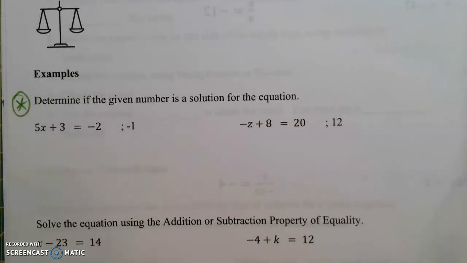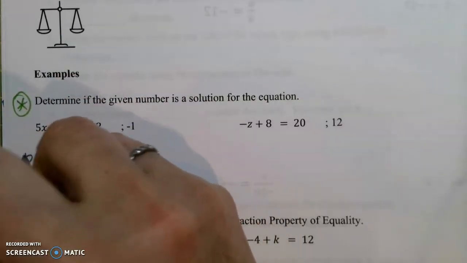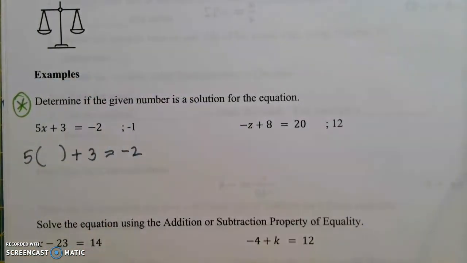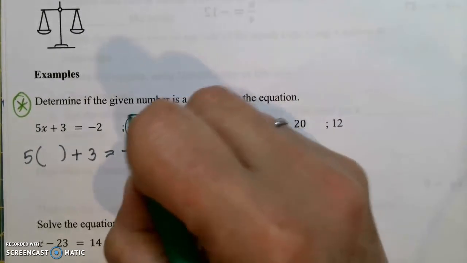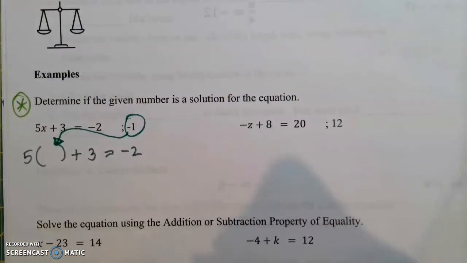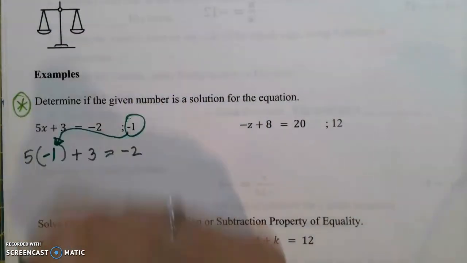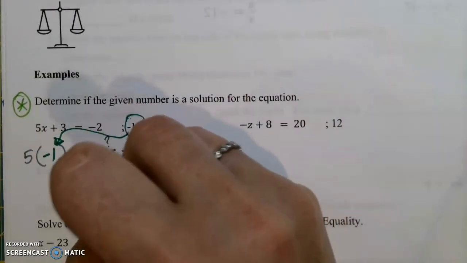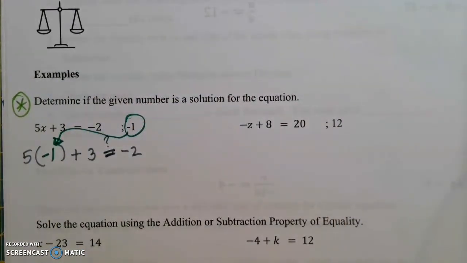When we're substituting in a value, you are going to write down the equation, except with parentheses around where that variable is. Then we're going to use the given number and see if it's a solution by plugging it in there for -1. Now, the other thing that I do when I am checking to see if a solution works, when I don't know if it does or not, is remind myself that I am checking by putting a little question mark over the equals sign.